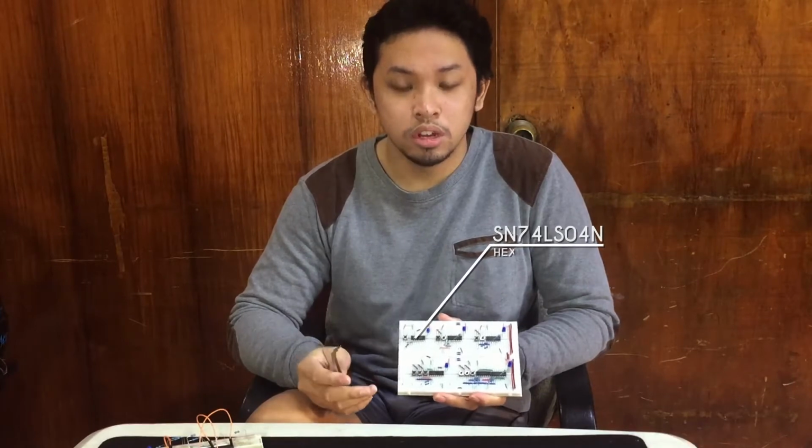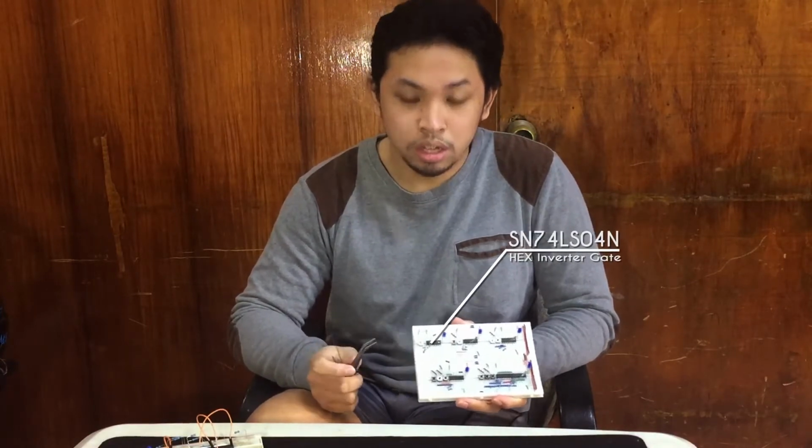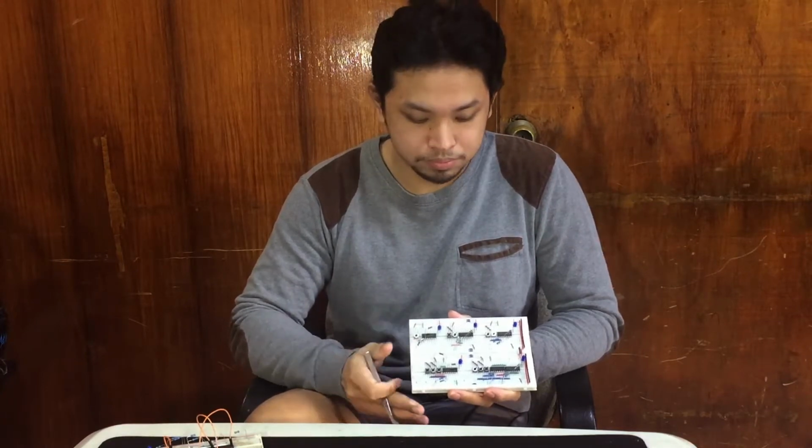For the first part, we have 7404 or the hex inverter gate. What this does is it inverts the input, which means when your input is 1, your output will be at 0. And when your input is 0, your output will be at 1.